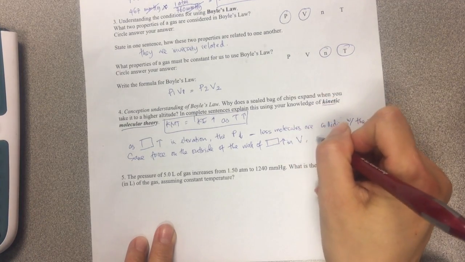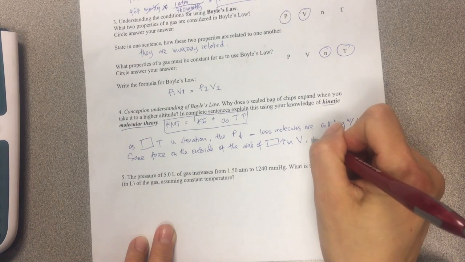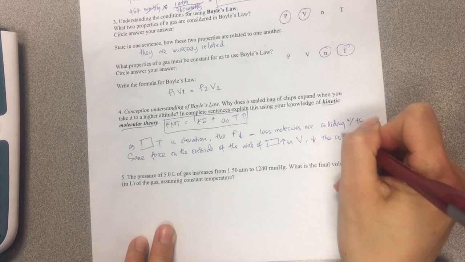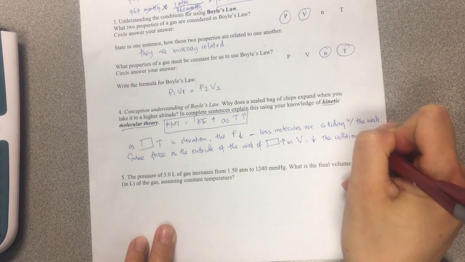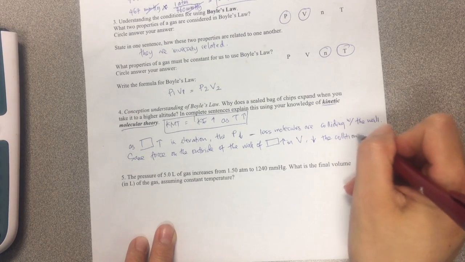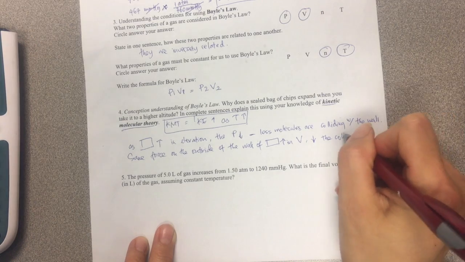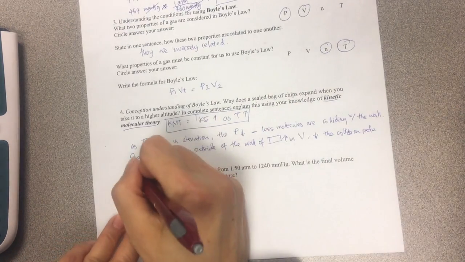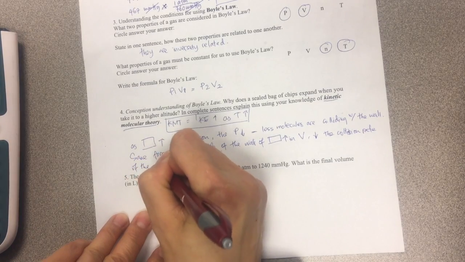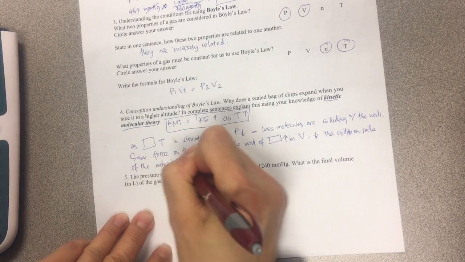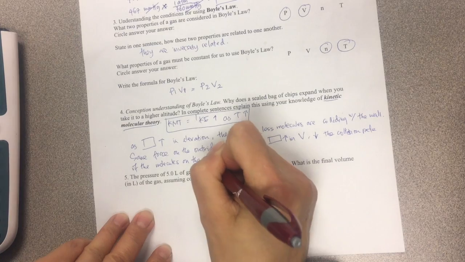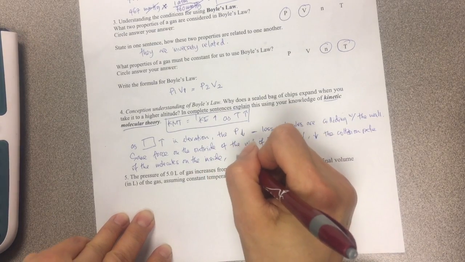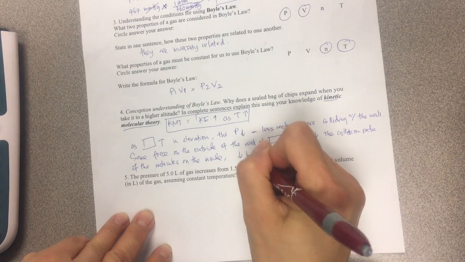So the collision rate of the molecules on the inside decreases, and therefore the pressure will decrease.